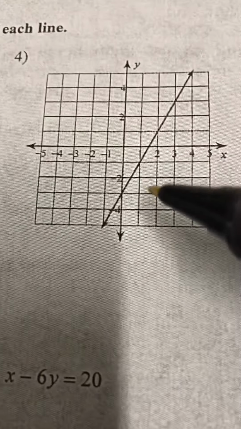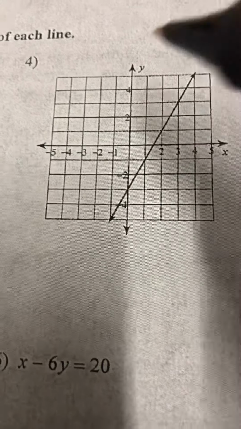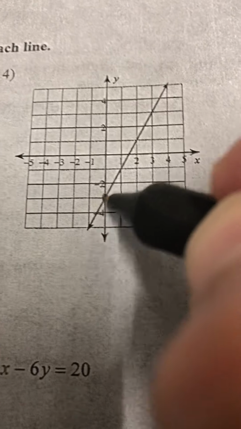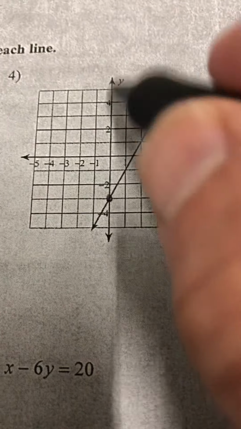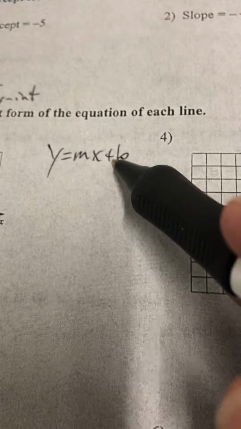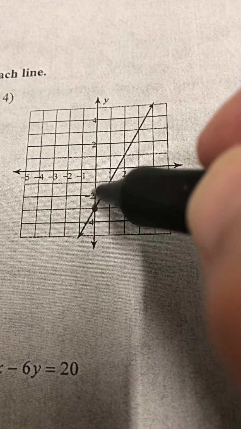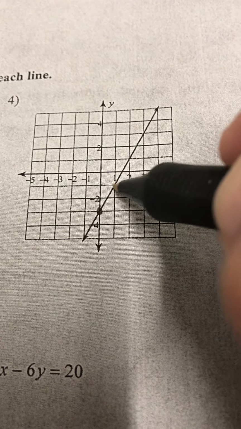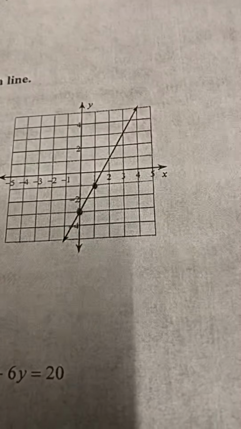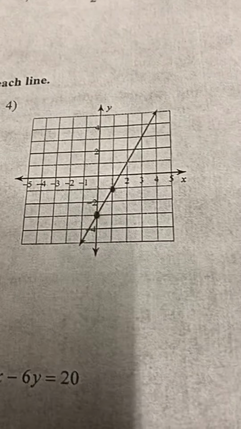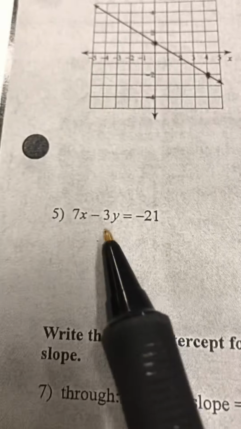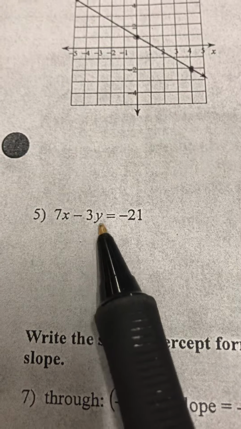Okay, number 4, you're going to grab this as your y-intercept right here. What number is that on the y-axis? That's going to be back here, your y-intercept. And then your slope, it goes up how many and over how many before the next perfect intersection of a vertical and horizontal line.